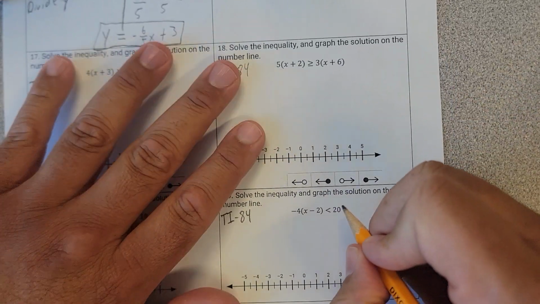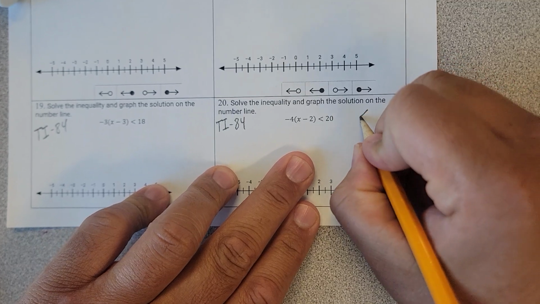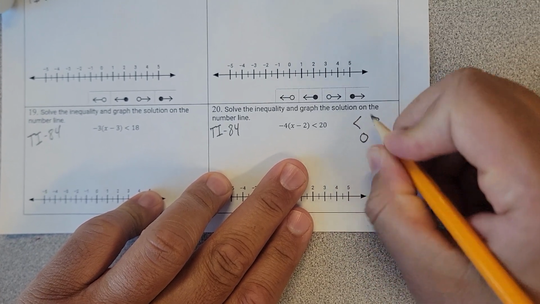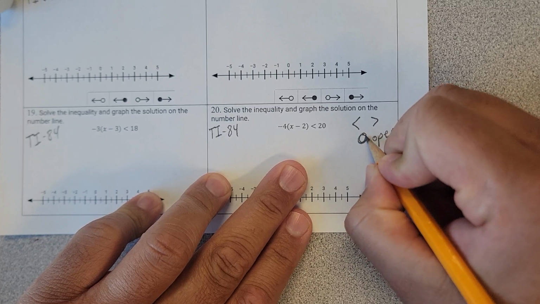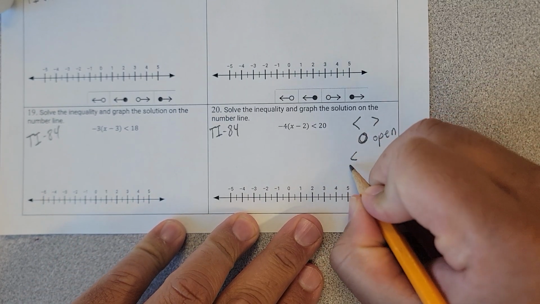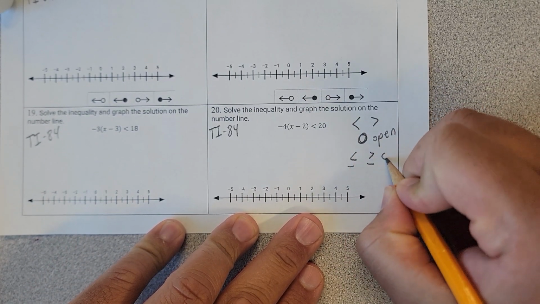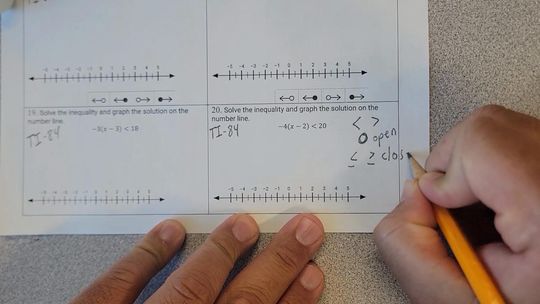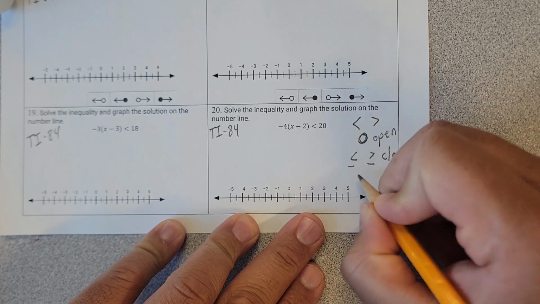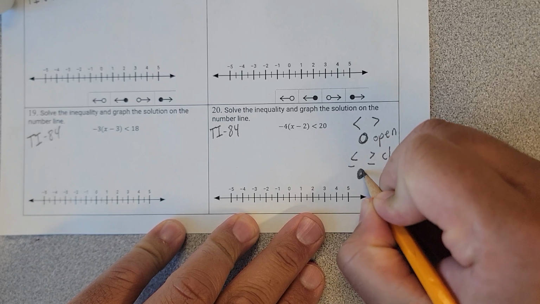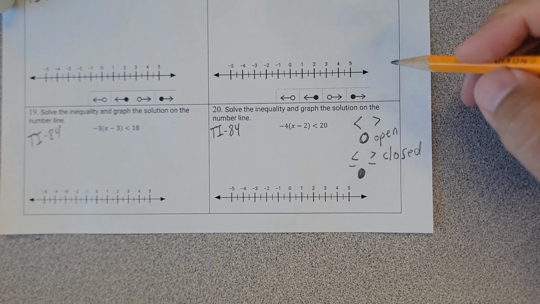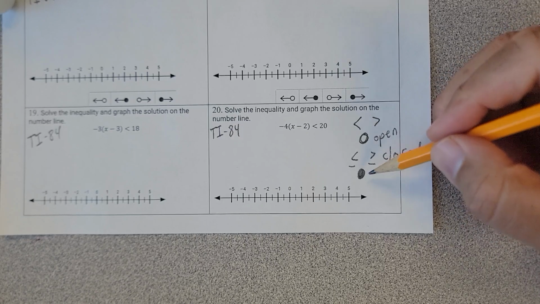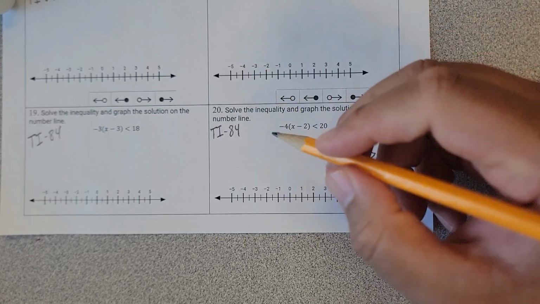So the important thing on the inequalities, that's what they're called, is if you don't have a line, we have an open circle. All right, so say open. If you have lines under it, this is going to be closed. Como cerrado. So abierta, I don't know how to say open in Spanish. And now we have a closed circle. So this one has to be open.